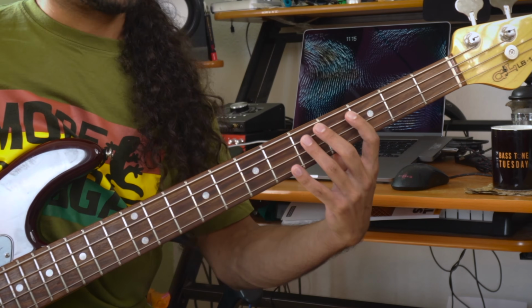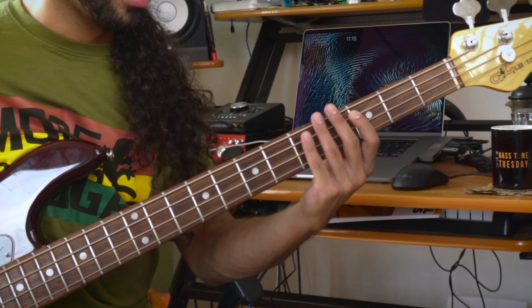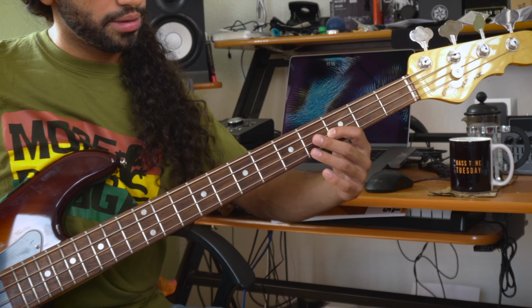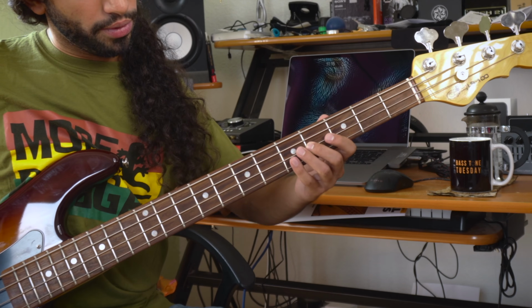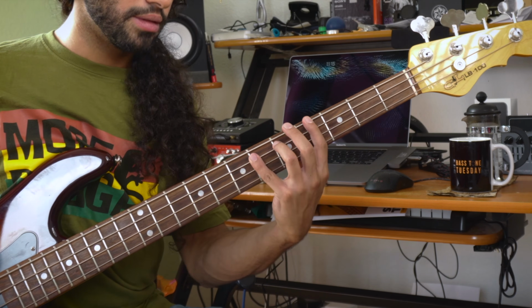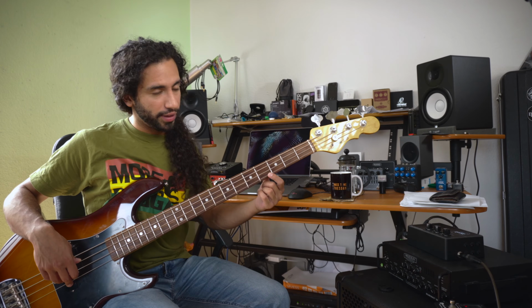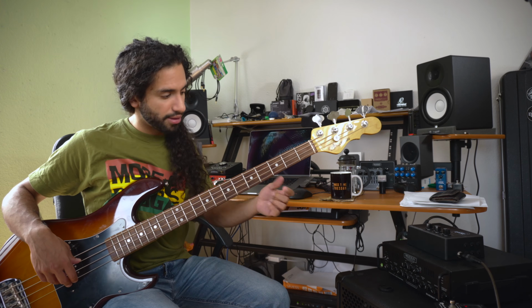Root, major 2nd, minor 3rd. Then would be the 5th. You can do it from 4th, sharp 4th, 5th. And then here you definitely can use the minor 7th because it's also in the chord.